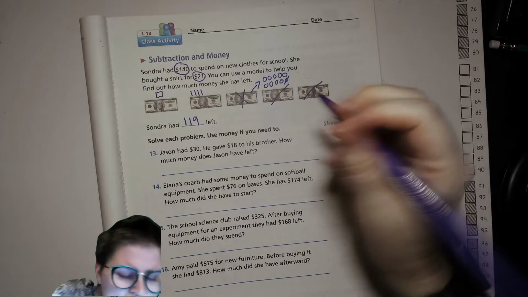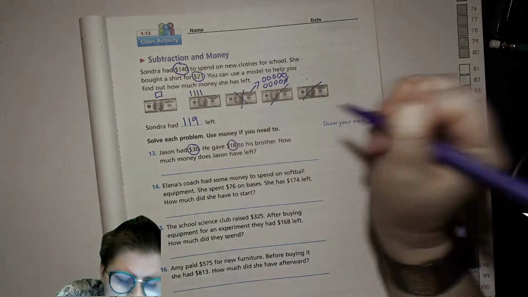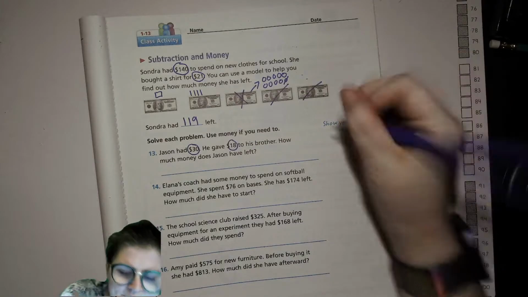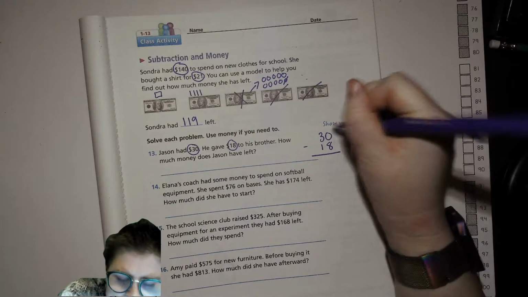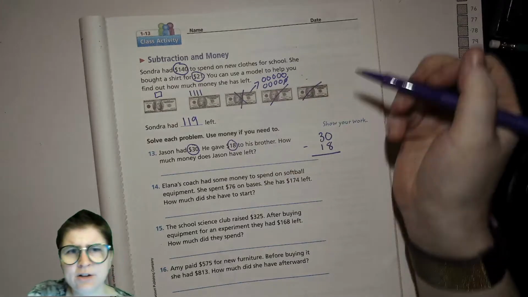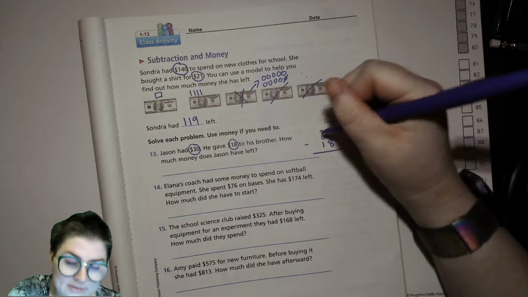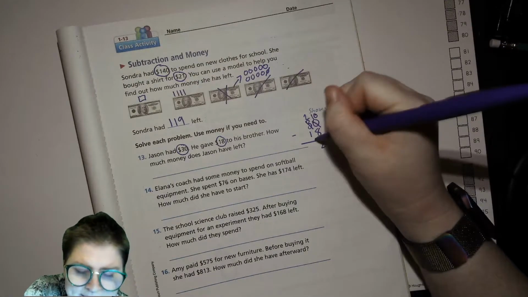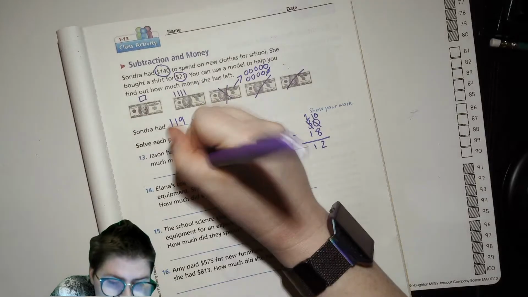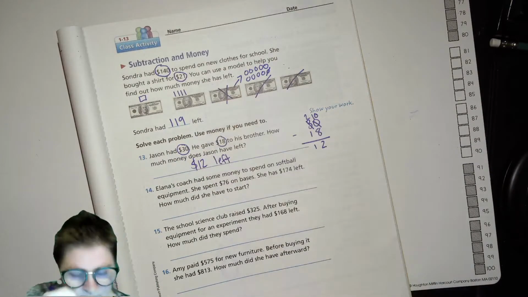Jason had $30. He gave 18 to his brother. How much money does he have left? Well, that's 30 take away 18. Just because there's the dollar sign, all the rules don't go away. 0 take away 8 is not going to work, so we have to ungroup. And then we have 10 take away 8, and that is 2. 2 take away 1 is 1, so $12 left. How nice of Jason.